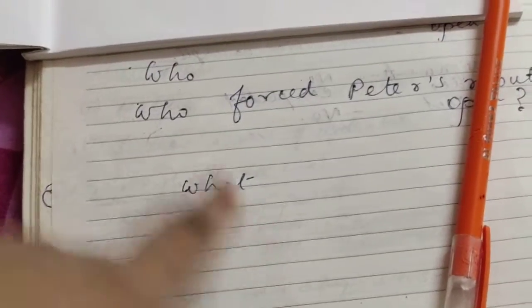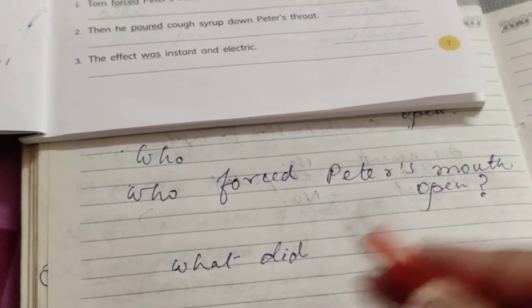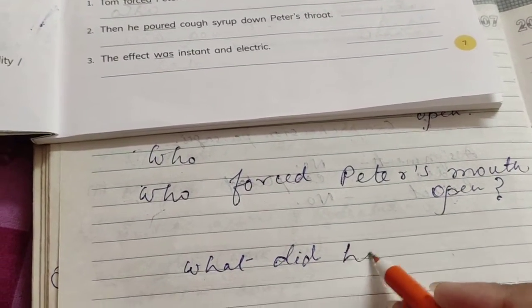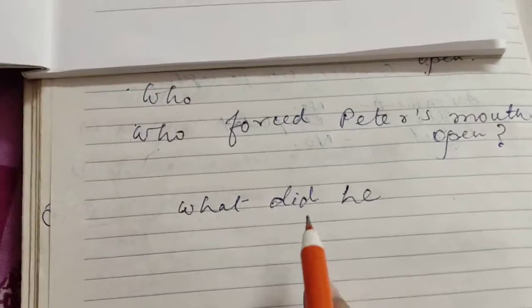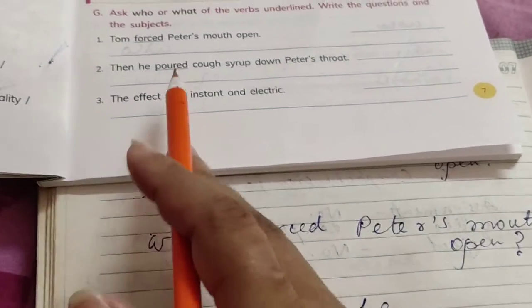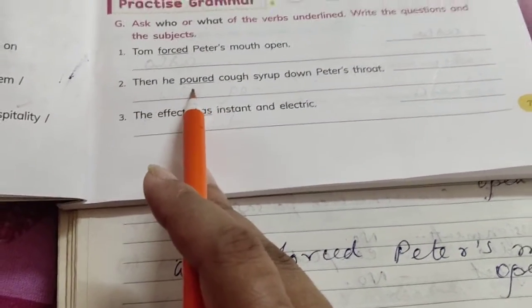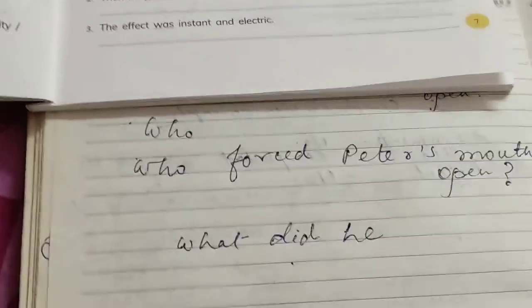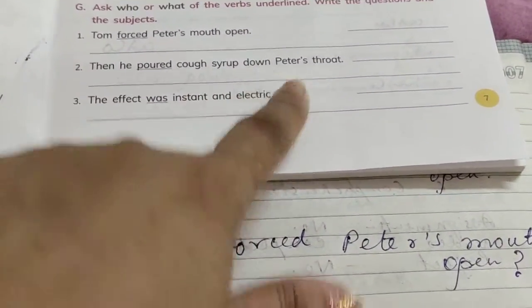You will put here did. What did he? You have to put the subject. Then it is past tense pour, for this reason you have given here did. So this time you can't give the past form of this word. You have to give the present form of this main verb. This is the main verb, right? So you have to give pour. What did he pour down Peter's throat?